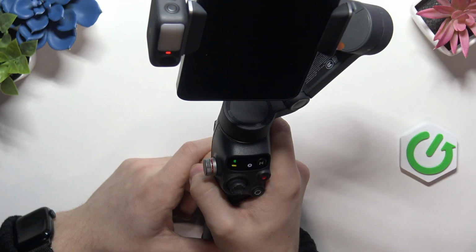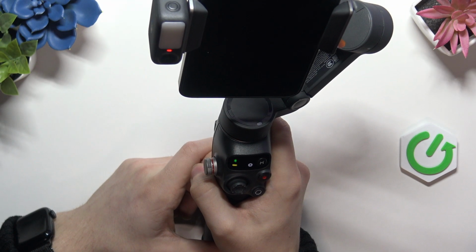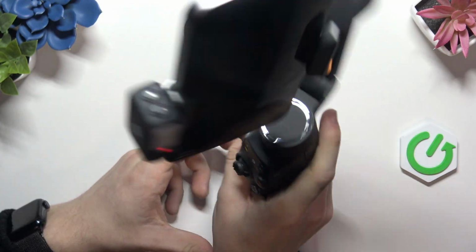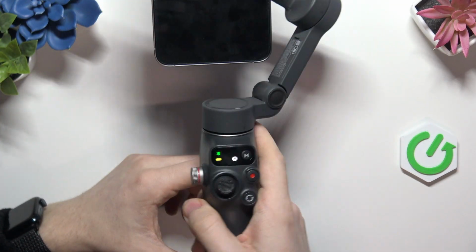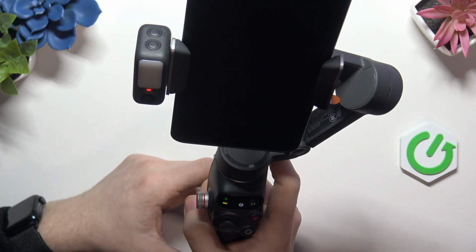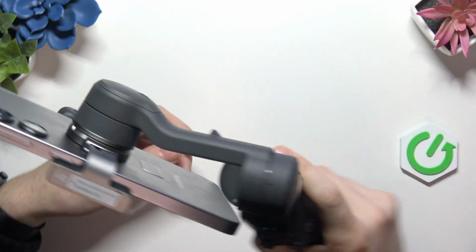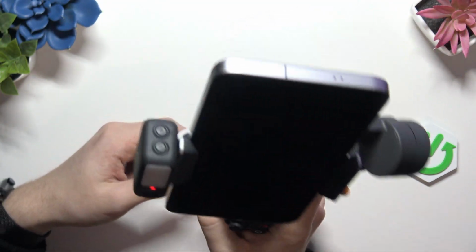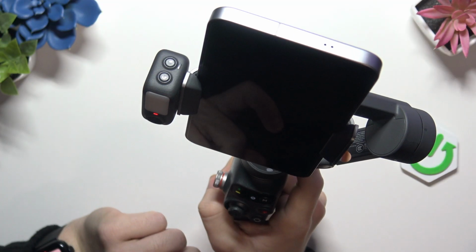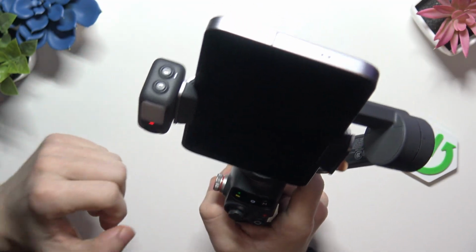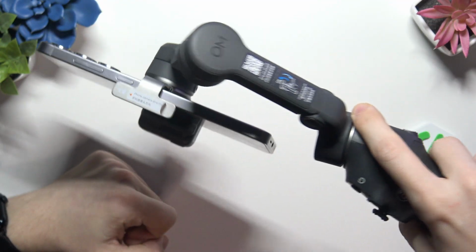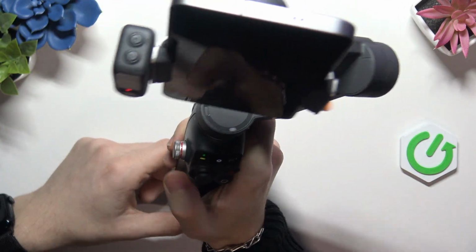Now, it follows everything. It follows the pan, tilt, as well as a rotation like that, whereas in all those other modes, it wouldn't do that because in the previous two modes, it will always keep the horizon straight. So that mode lets you rotate your phone as well.